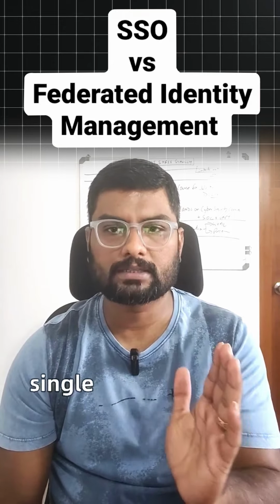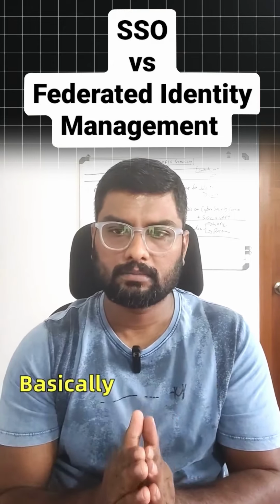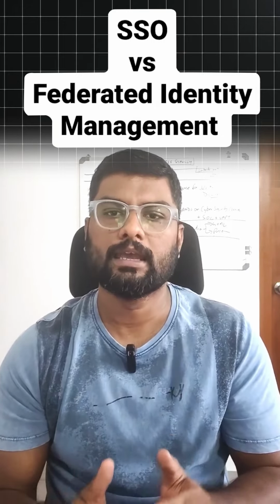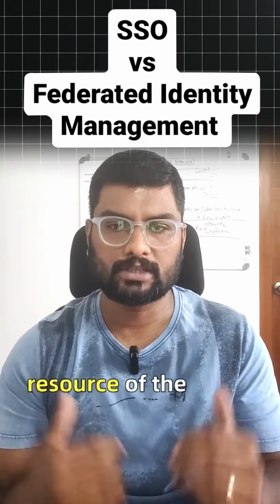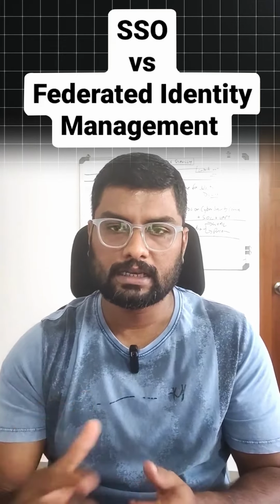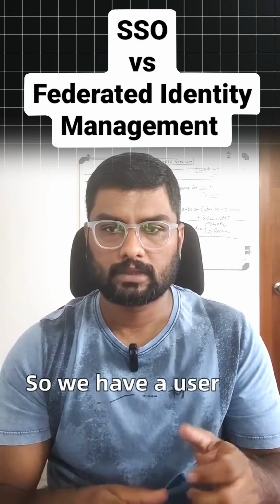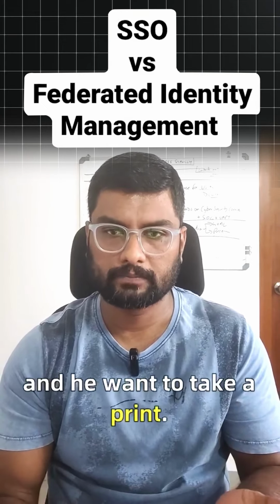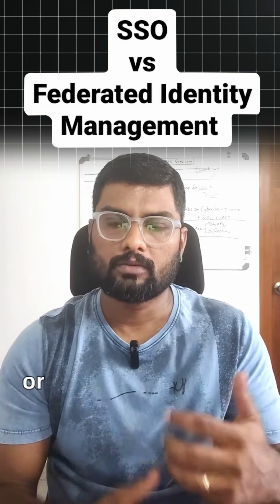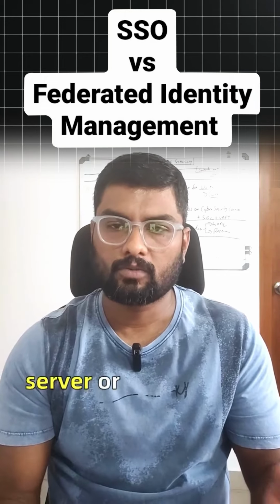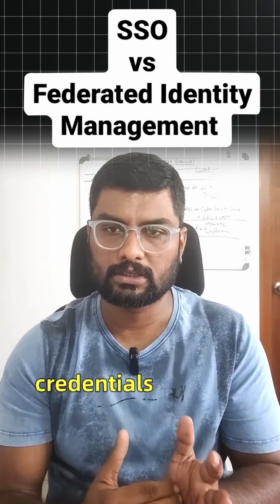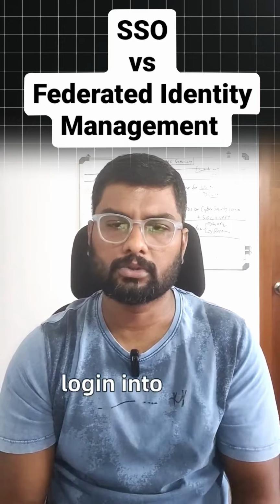When we're talking about single sign-on, it basically means the user is in one domain, and he is able to access the resources of the same domain. But this time he doesn't need to remember the username and password of all the resources. Let's take an example. We have a user, he logs in and he wants to take a print. For the print, he doesn't need to remember the printer username and password. Or he wants to access a particular server, or a particular desktop. He doesn't need to remember the username and password. With the help of his own credentials, he can log into those particular resources.